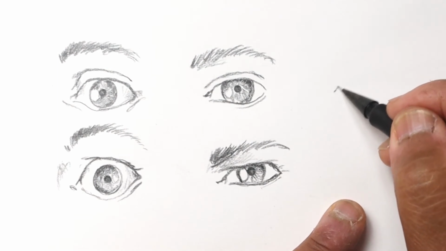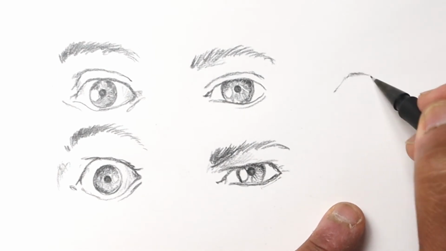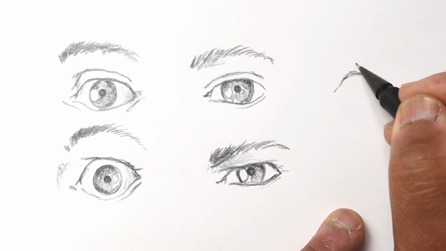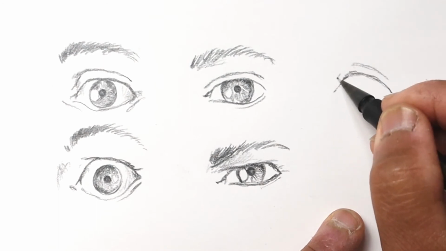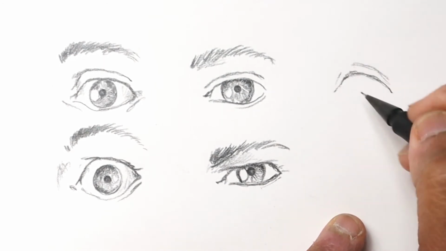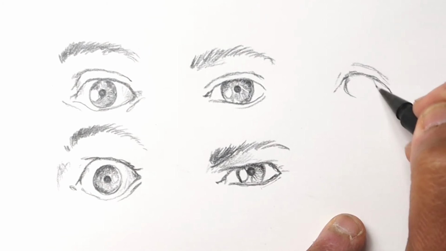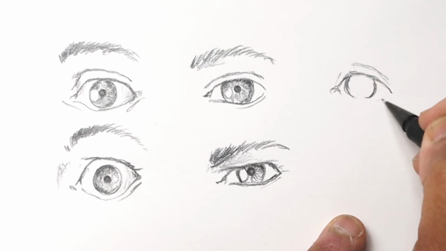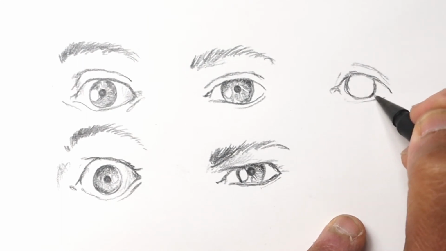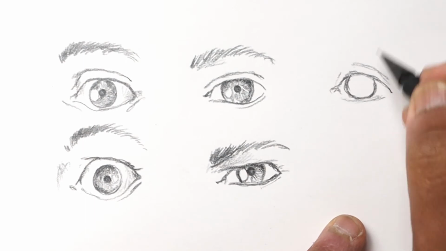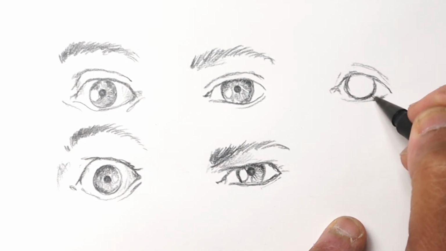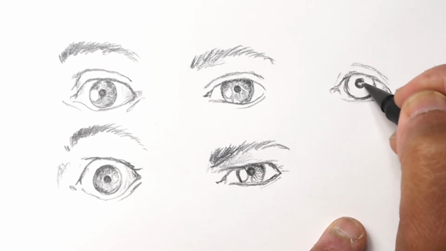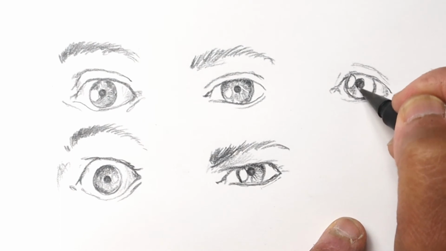This time let's draw kind of a saddish eye. Makes me think of Eeyore. And the eyelid is a little bit sagging, kind of downward, relaxed, kind of wide. We'll see the lower lid here. We'll see the lower part of the iris. Just draw this pupil real quick, highlight.